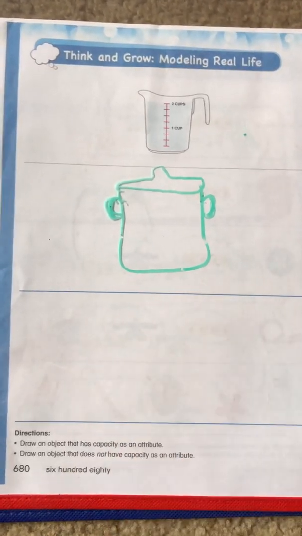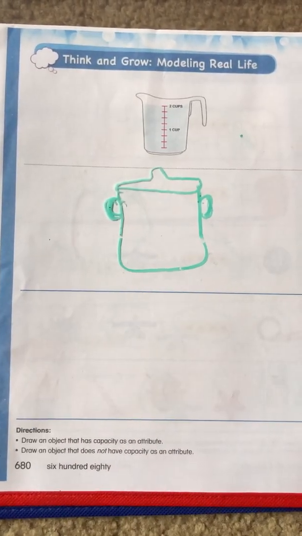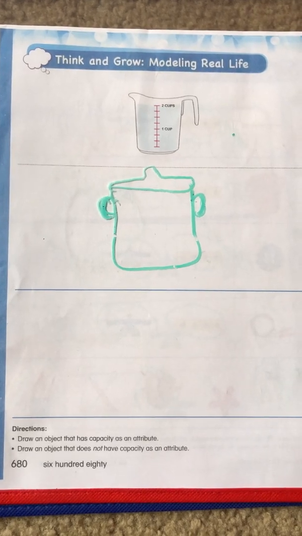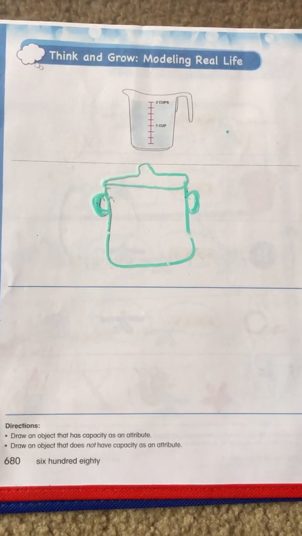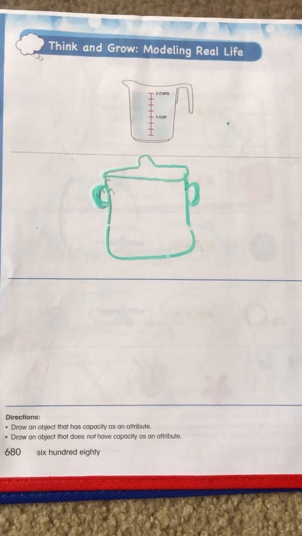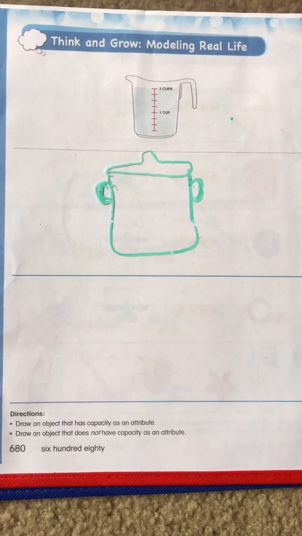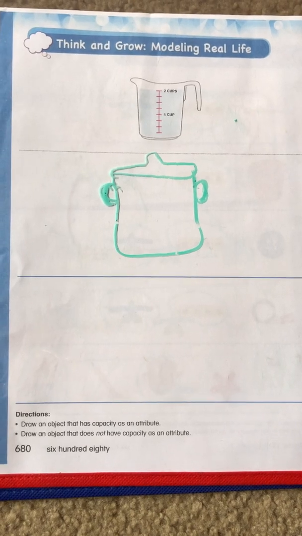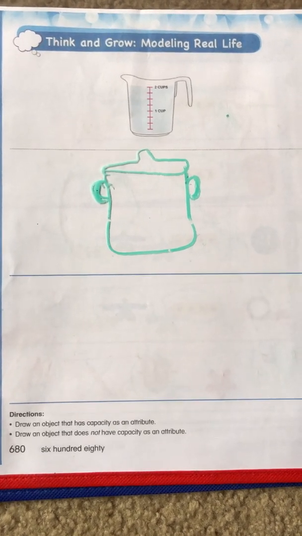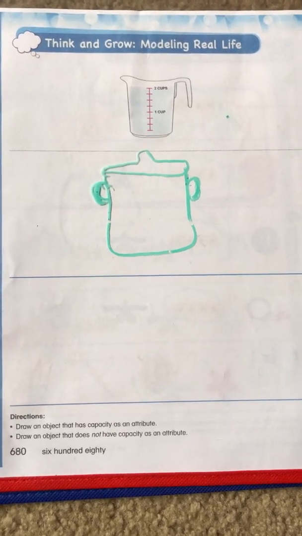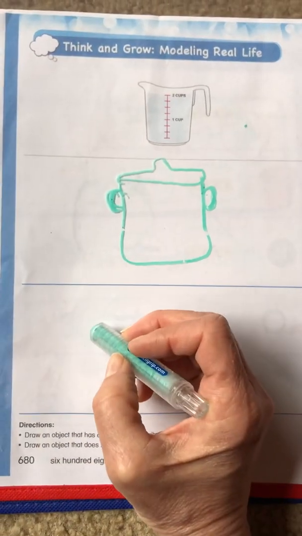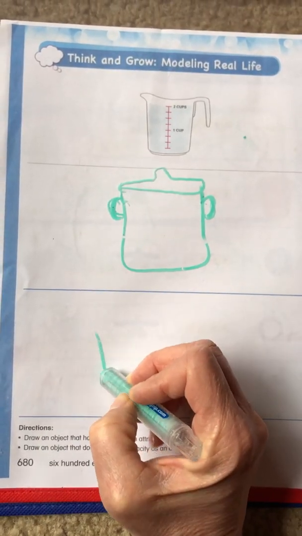All right, now down here, draw something that does not have capacity as an attribute. You could not pour water in it. It would not measure how much water you had. Okay, do you have something drawn? Okay. Oh yeah, let's see if you can tell what I'm going to draw.